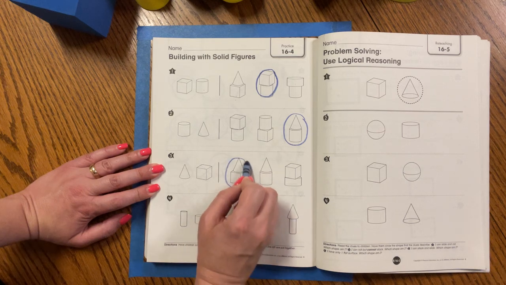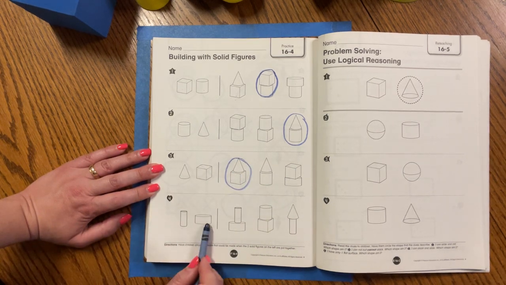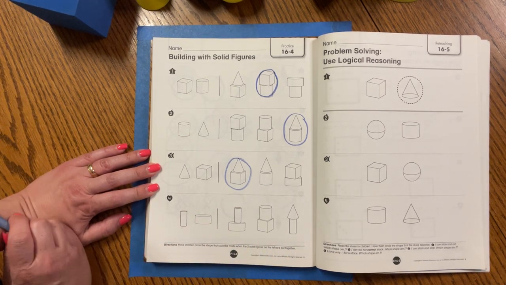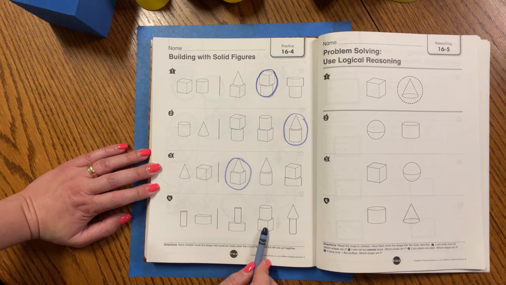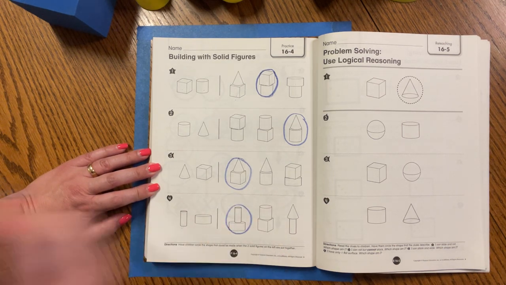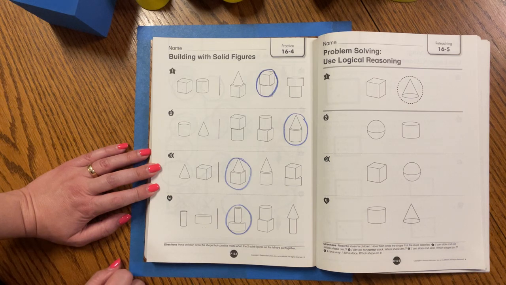That's right. And if I have two cylinders of different sizes, which figure would it make if I stack them together? 1, 2, or 3? 1. Great job, friends. Excellent.